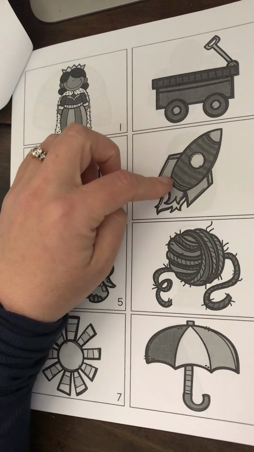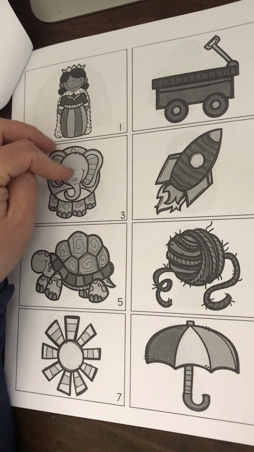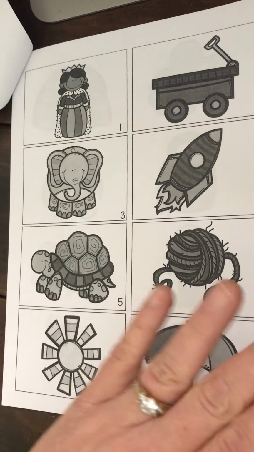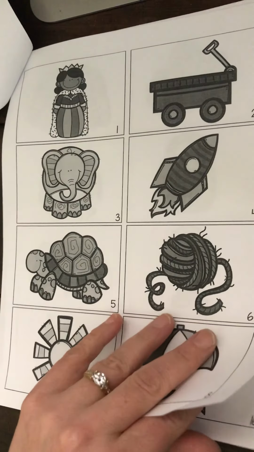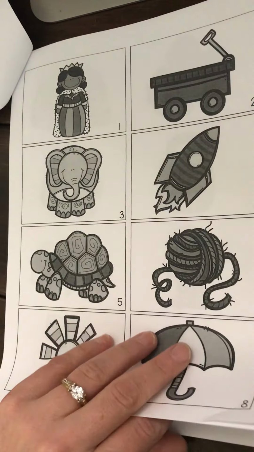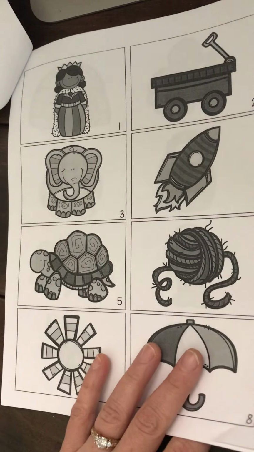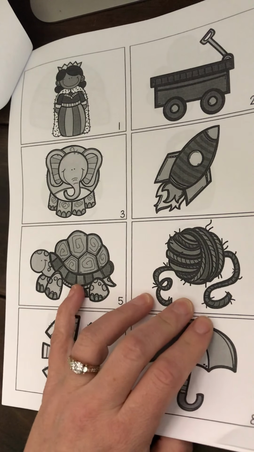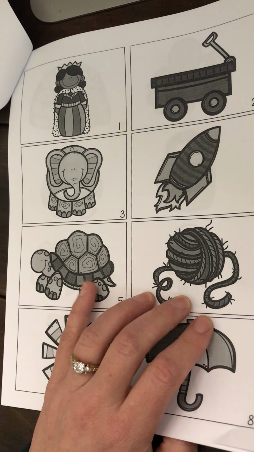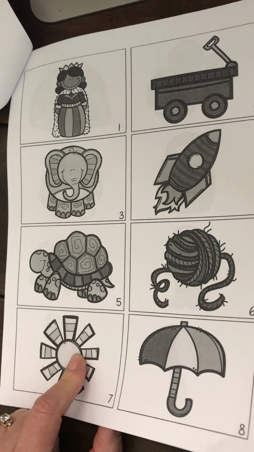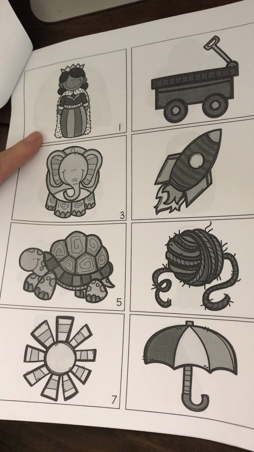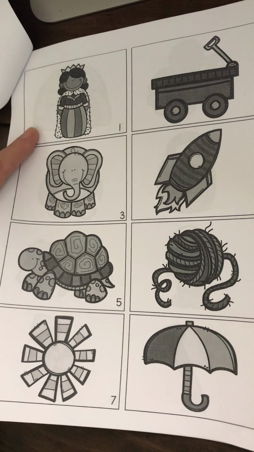This is more just to get them thinking and understand what a beginning sound is versus what an ending sound is. Okay, you don't need to let me know how they did on this. This is just for you guys. I want you to understand that we're just working on understanding that concept. Turtle, yarn, sun. So you can say, this is a queen. What sound do you hear in the beginning of queen? And see if they can say qua. Okay?